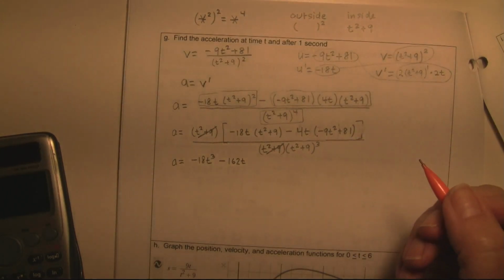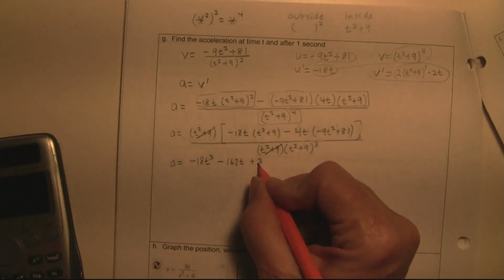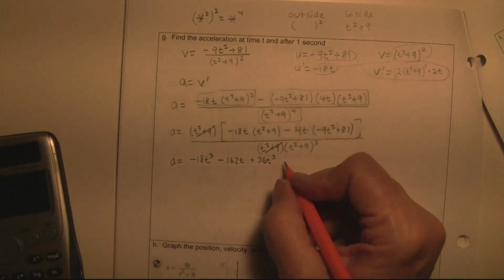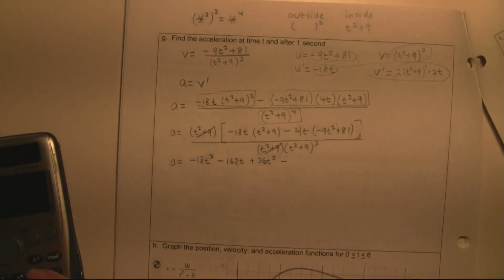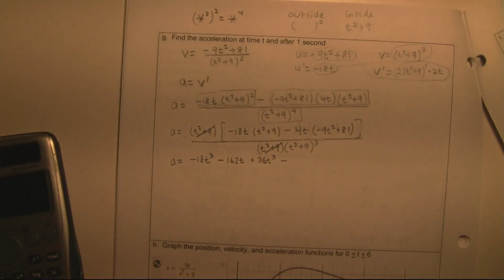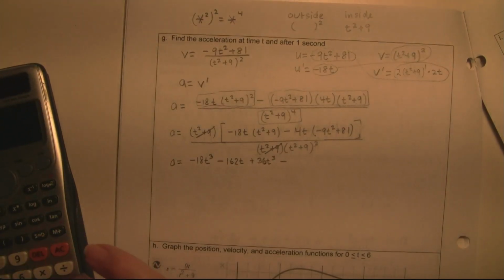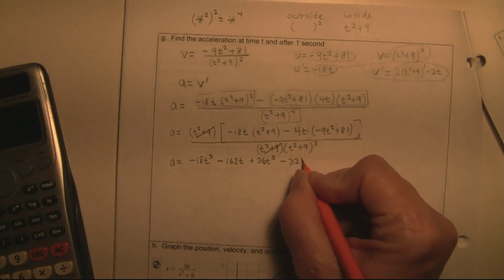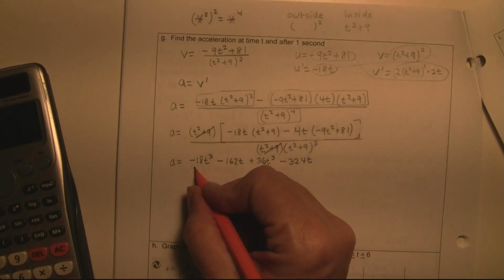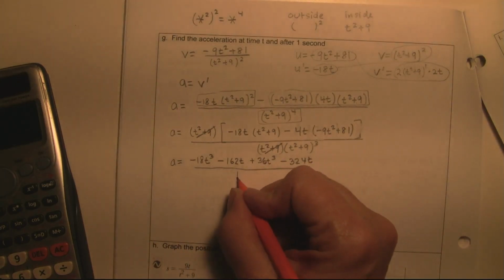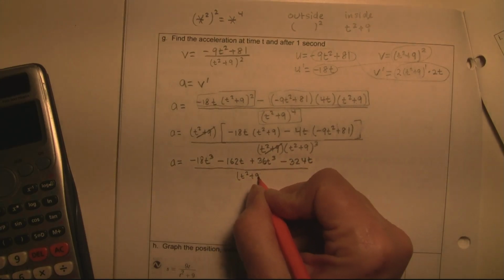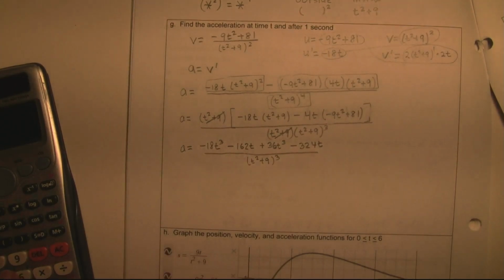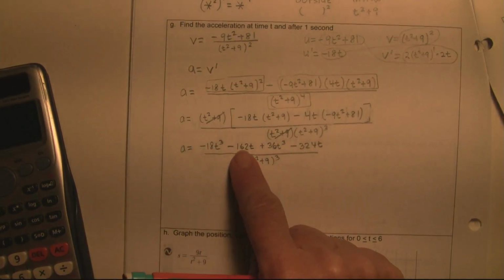A negative times a negative is a positive 36t cubed, minus 81 times 4. Oh, that's 4 times 81, friend: 324t, all divided by 3 of those, friends. So for like terms, I have 36 take away 18 and 162.